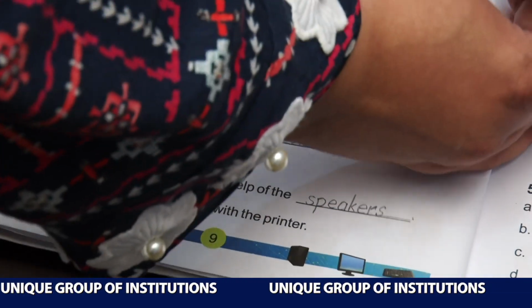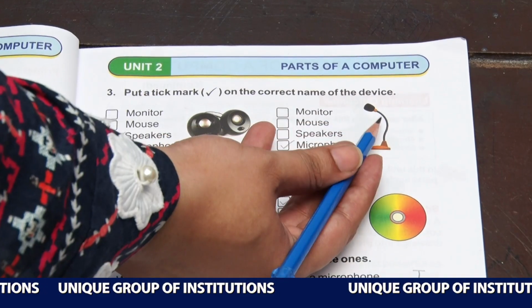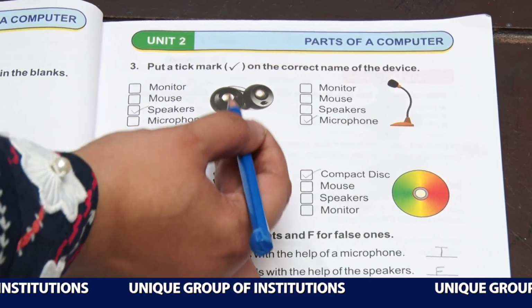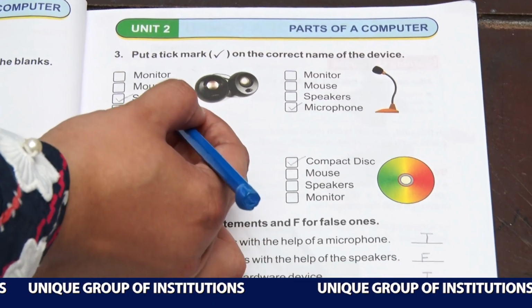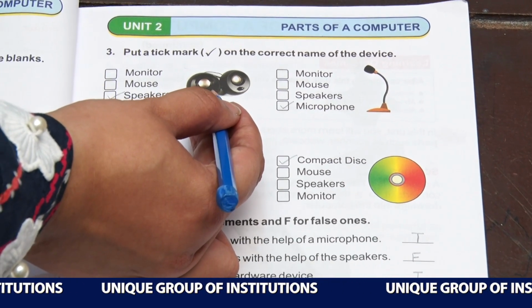Now moving on to the next page, our first question is, put a tick mark on the correct name of the devices. Again you have these 4 pictures and 4 names of the devices with each picture. You have to tick the right name of that device shown in that picture. This is speakers.